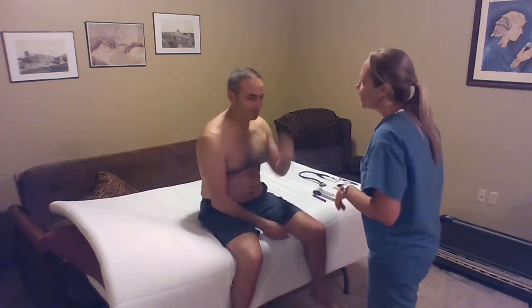Then I'm going to move on to your nose. Looking at your nose, it's nice and midline. It's not deviated, the septum's not deviated one way or the other. Then just to test that you can breathe out of both sides, I want you to plug one side, take a nice deep breath in and out, and plug the other side, nice deep breath in and out, good.